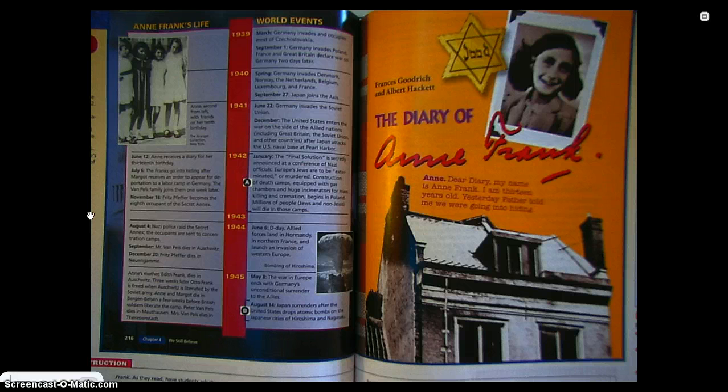And that's your summary detail for the introduction to the story. And this will help you immensely understand what you're about to read.